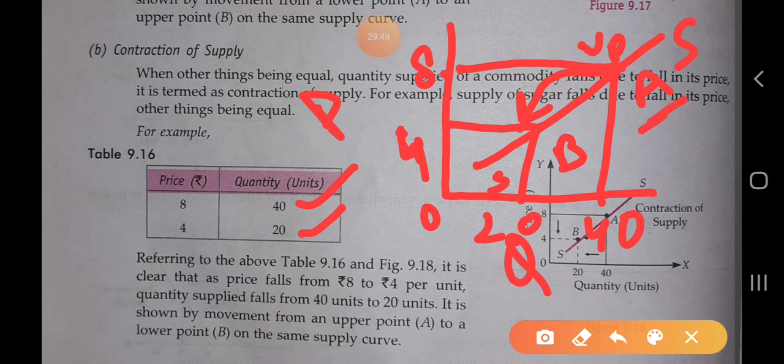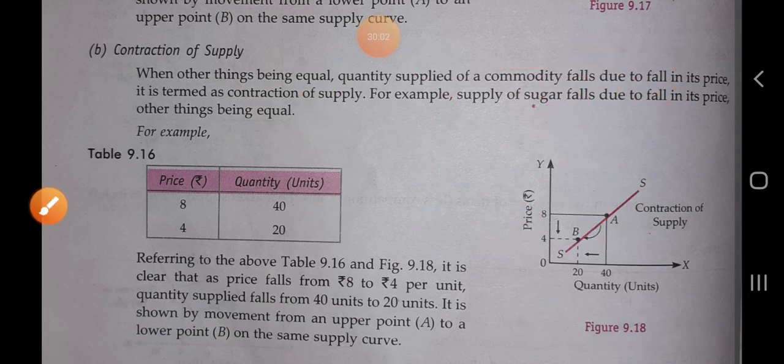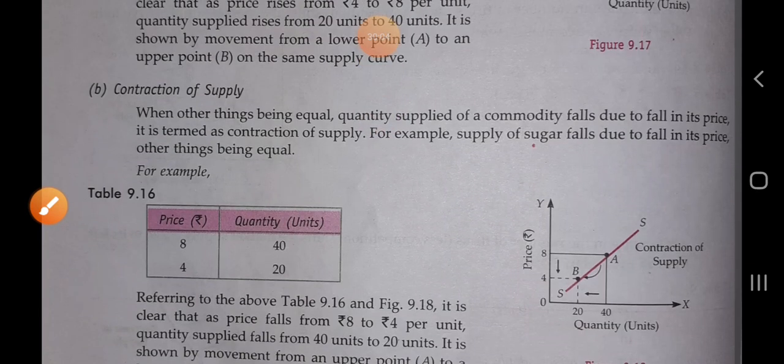So it is called the contraction of supply, which means we are moving along the same supply curve, and the curve will not shift to the leftward or the rightward. It is called the change in quantity supplied. Okay, so that's all for today's class. We will continue further in the next class.